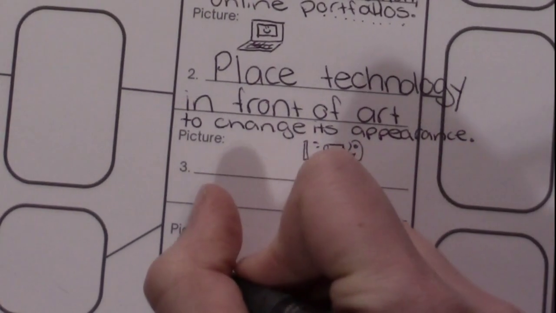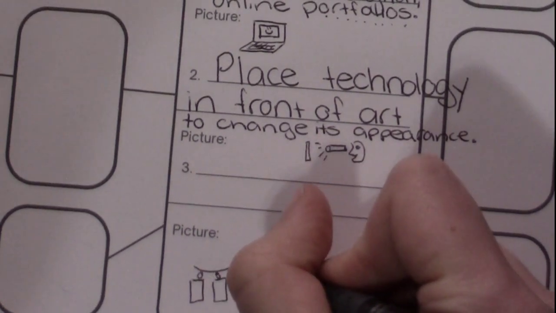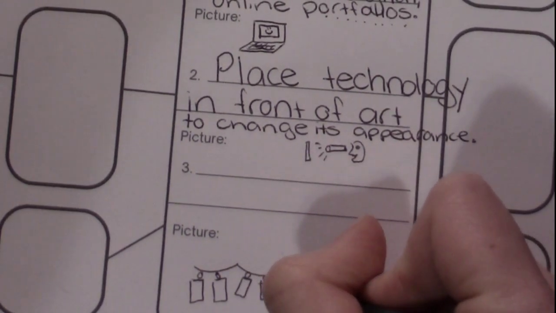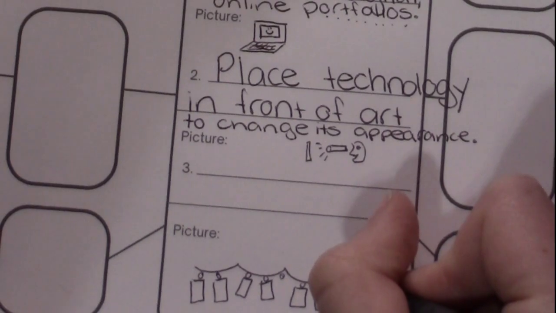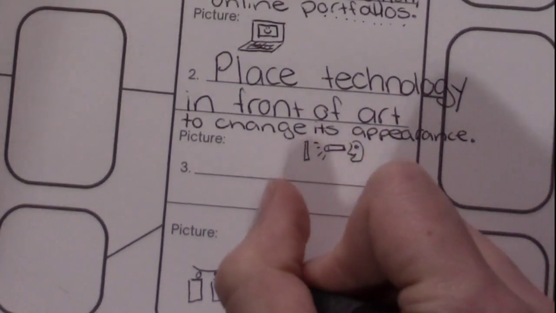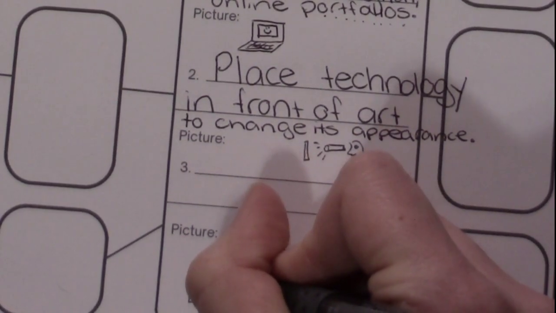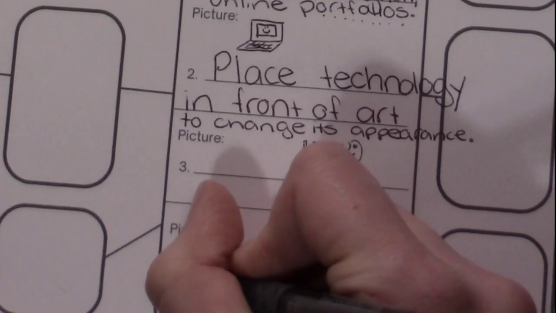So it was high up so people couldn't get to it, and it was protected and displayed because each of these little lights was lighting it up. So that's another thing you could write, or maybe you thought of your own.